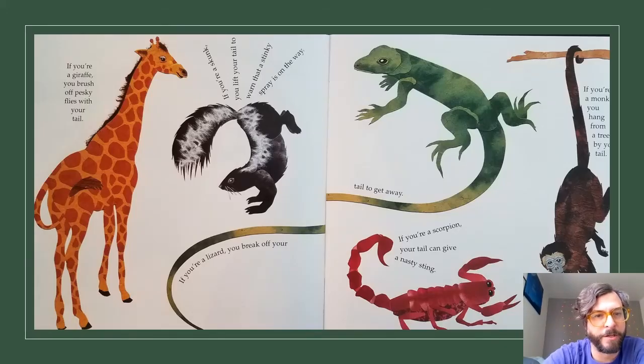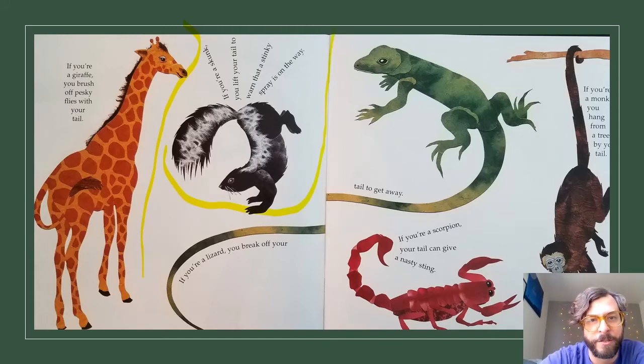All right, this first one, I did recognize this pattern here. Did you recognize it? If you're a giraffe, you brush off pesky flies with your tail. Whap, whap, whap, swinging it around. And this one, yep, I did want to hold my nose for a reason. If you're a skunk, you lift your tail to warn that a stinky spray is on the way. That's how they protect themselves.